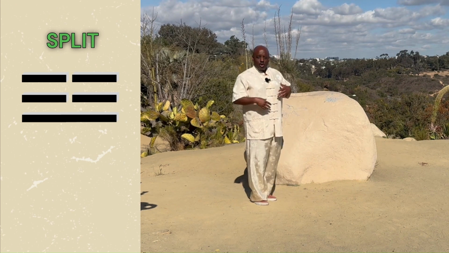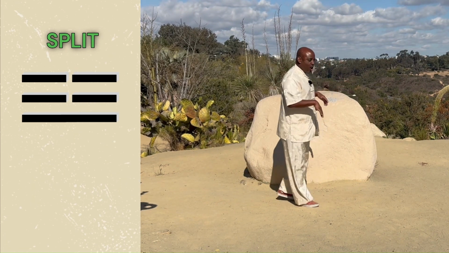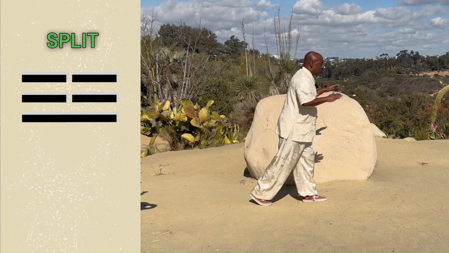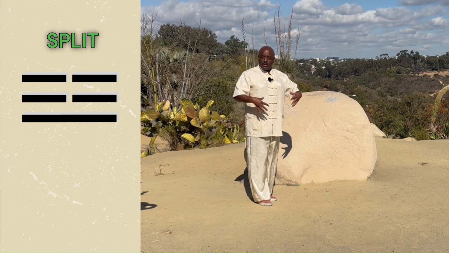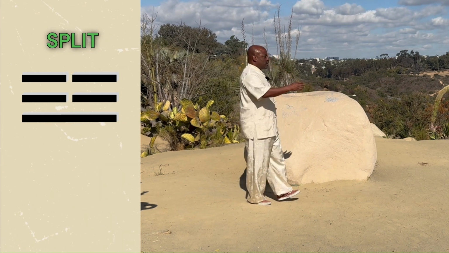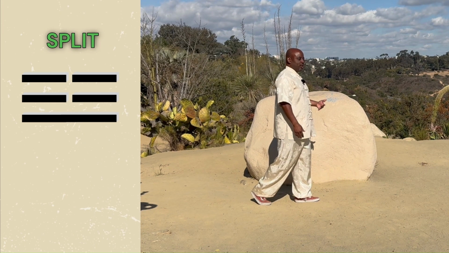Many people walk by leaning forward and collapsing onto that forward foot rather than shifting weight in a deliberate fashion. So using the split energy allows us to transfer weight in a very deliberate fashion before we swing through.